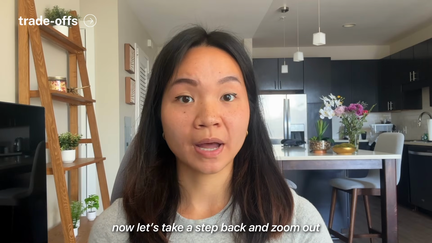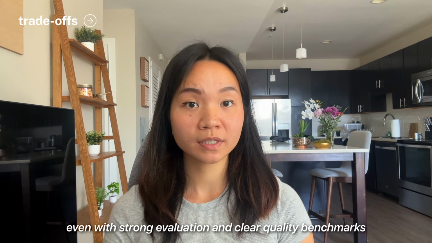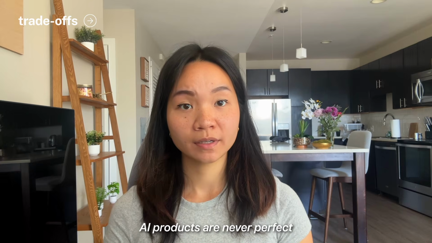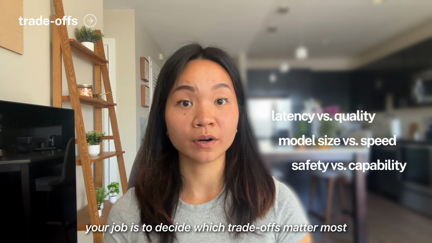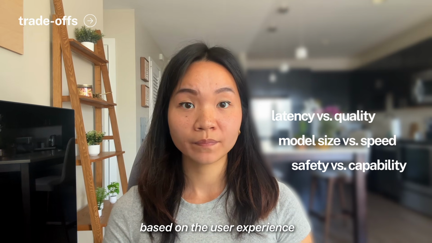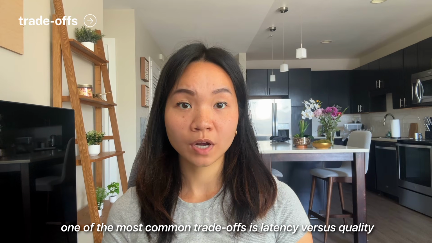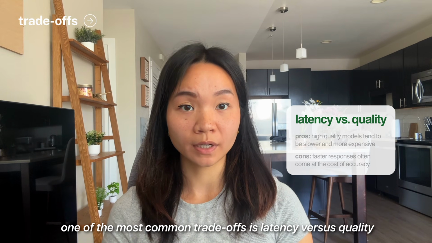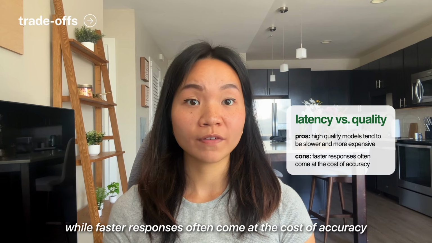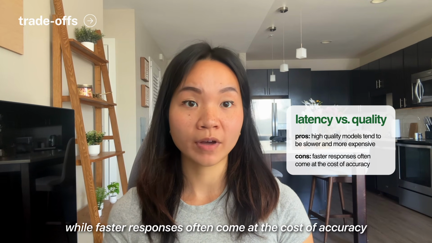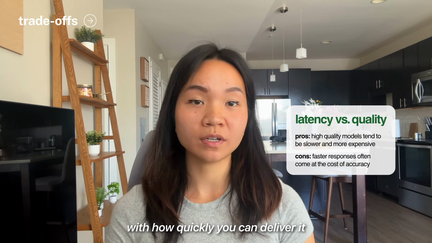Now let's take a step back and zoom out. Even with strong evaluations and clear quality benchmarks, AI products are never perfect. There are always trade-offs, and as a PM, your job is to decide which trade-offs matter most based on the user experience, business goals, and level of risk your product can tolerate. One of the most common trade-offs is latency versus quality. Higher quality models tend to be slower and more expensive, while faster models often come at the cost of accuracy. So you're constantly balancing how good the answer is with how quickly you can deliver it.